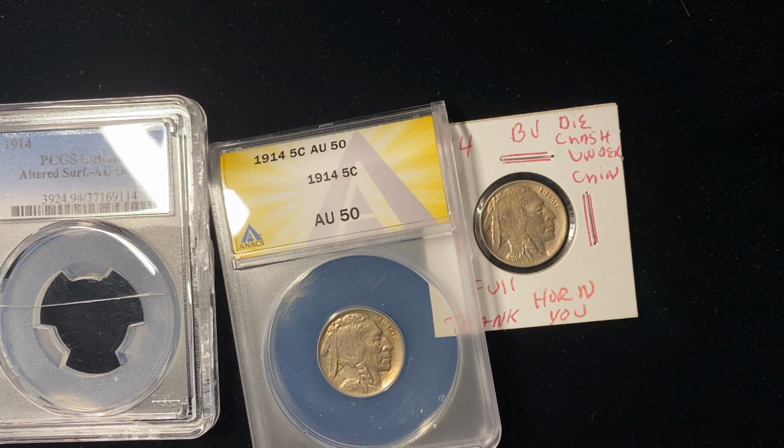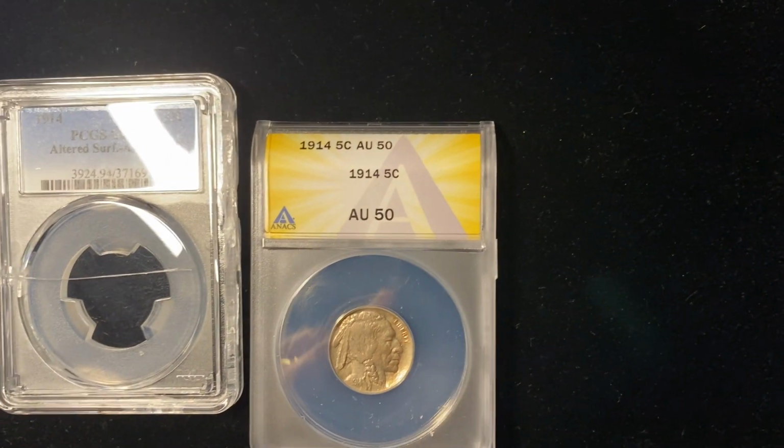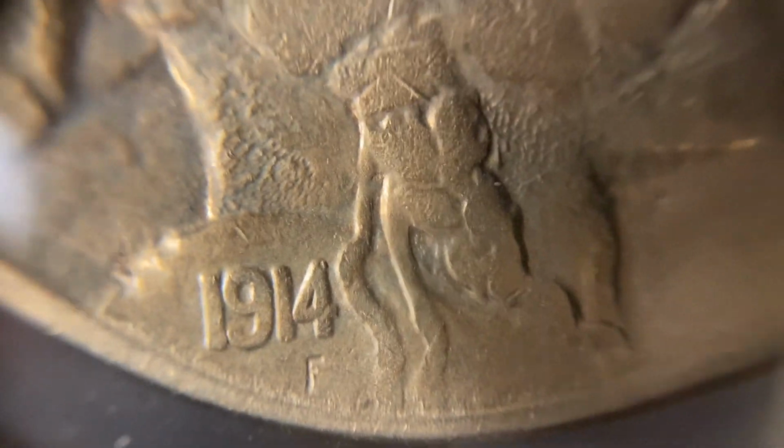Nice and flat. Let me give it one look over with the 20 power so you can see my point: the surface above the 4 and around the 4 is flat. See how flat that area is above the 4.